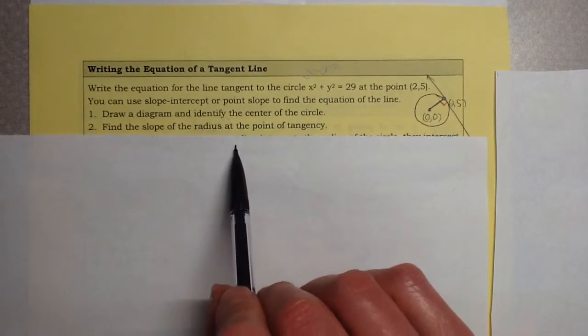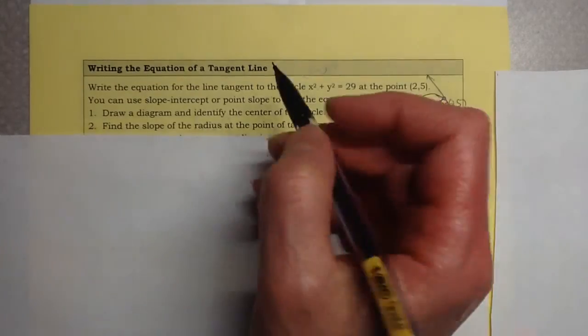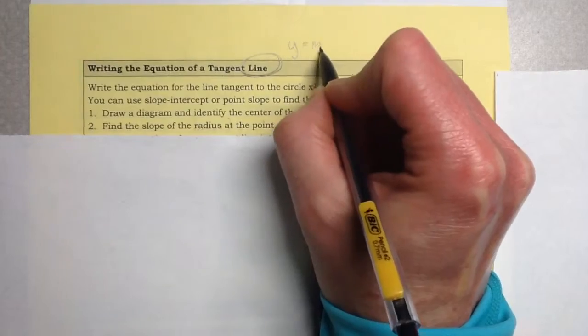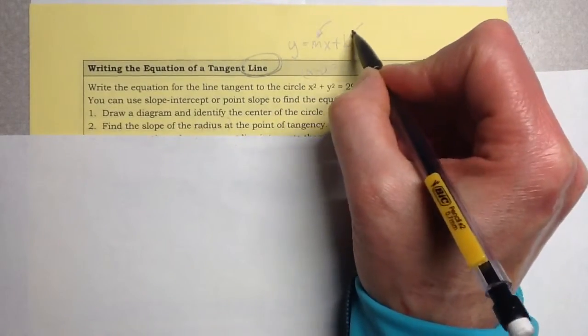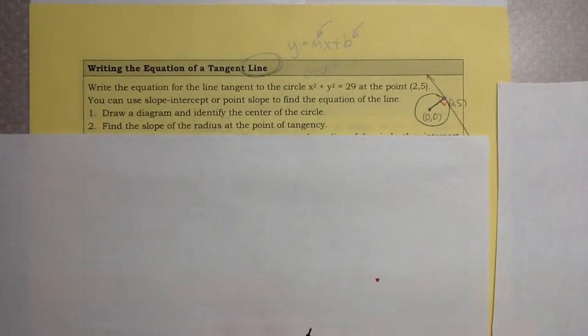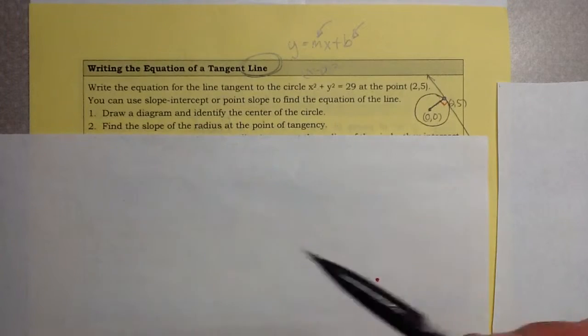We find the slope of the radius at the point of tangency. And the reason why, remember we're writing a line here, so we need y equals mx plus b. So we need a slope and we also need the y-intercept. And here's our line. We don't have either one of those. So if we find the slope of the radius at the point of tangency, we'll be okay.